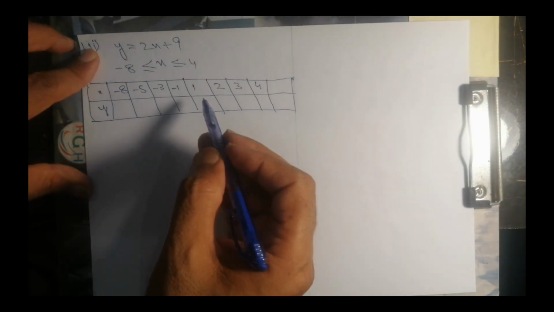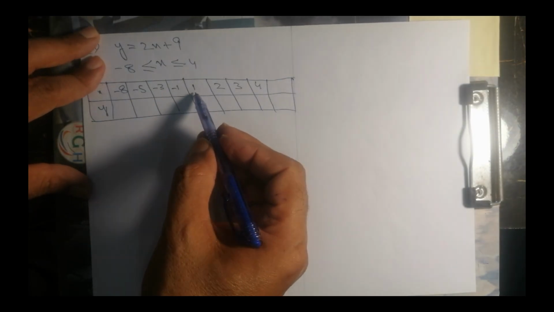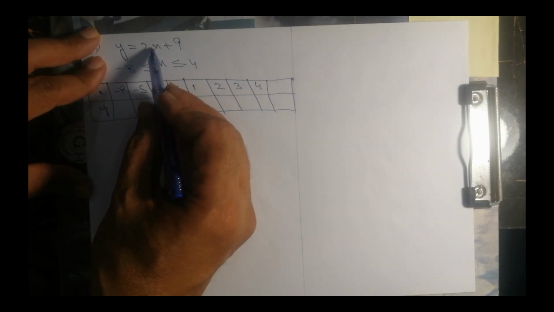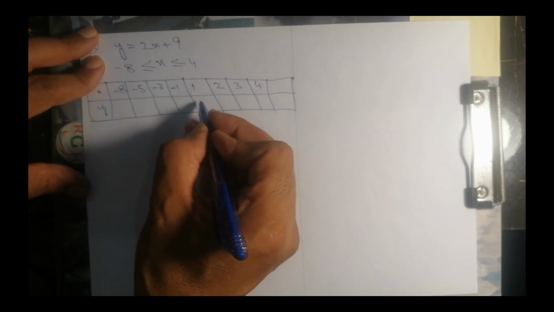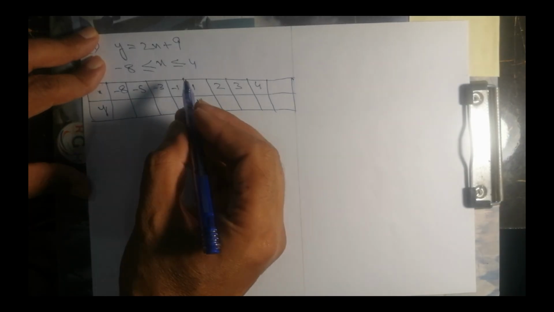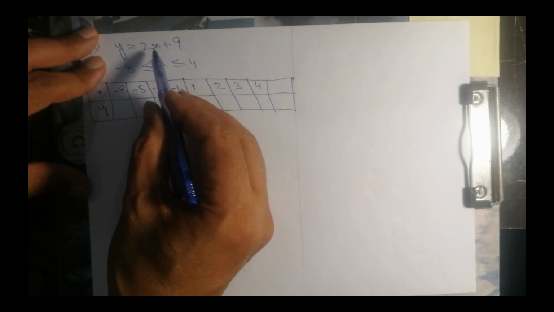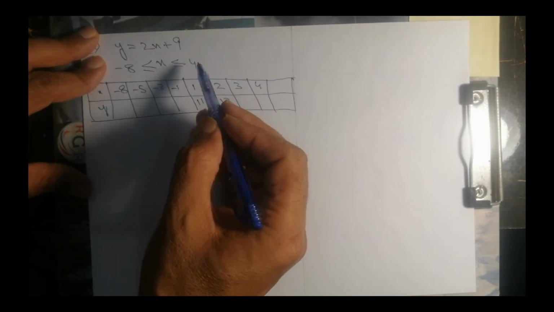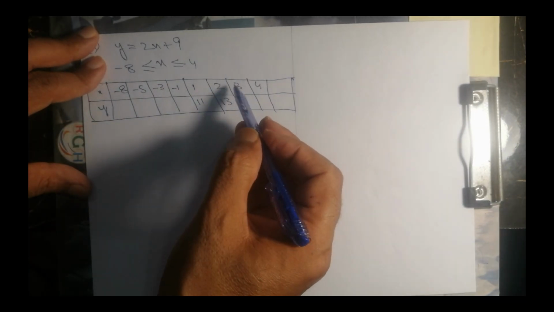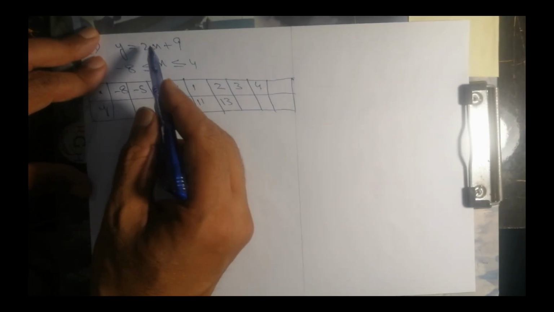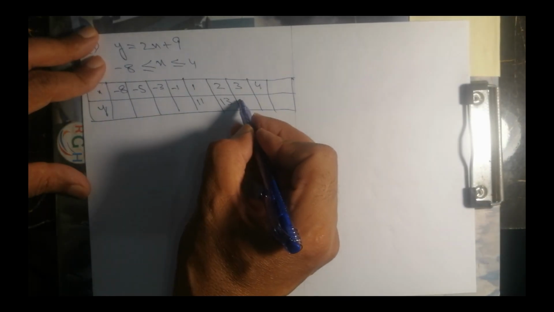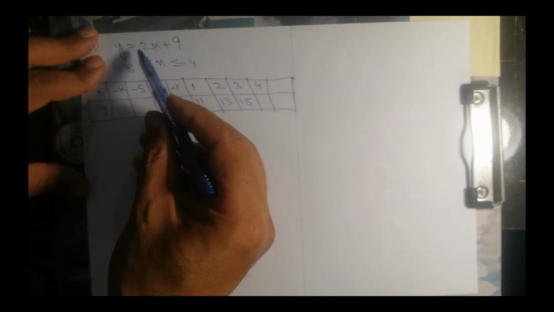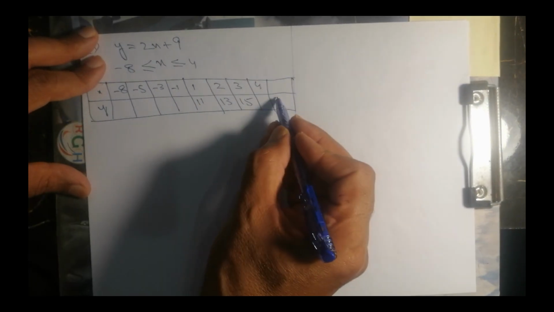We need to take these values, and now put x equal to 1. When x equals 1, 1 times 2 is 2, plus 9 is 11. When x equals 2, this will be 4 plus 9, 13. When x equals 3, 3 times 2 is 6 plus 9, 15. Then 4 times 2 is 8 plus 9, 17.